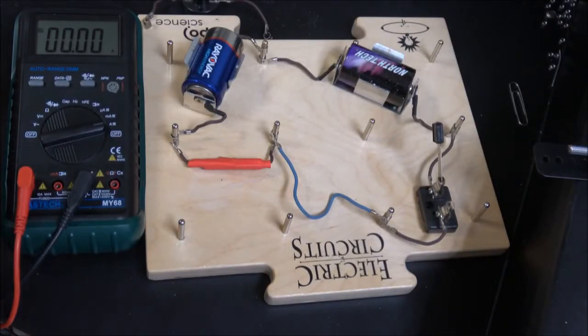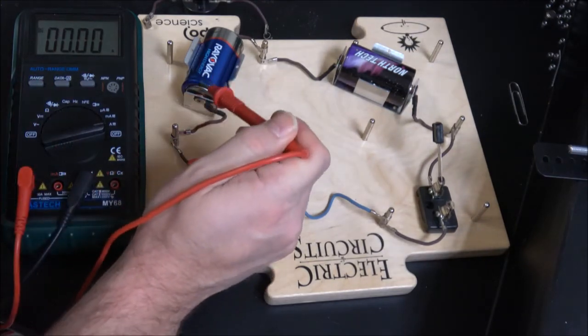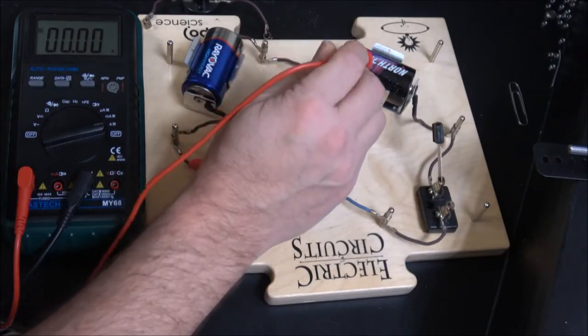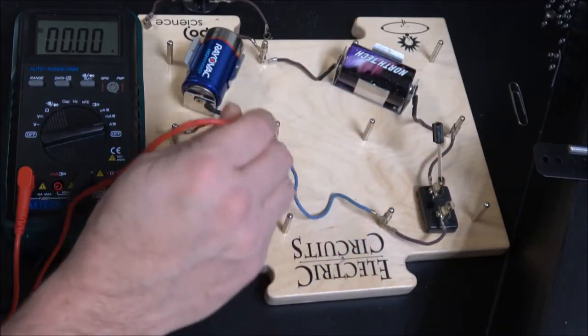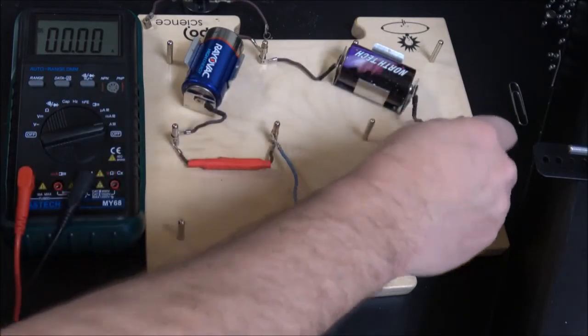Okay, for step two of this lab, you'll notice that I've modified the circuit slightly because what have I done? I've added another battery. So I put this battery in and this battery. I still have my switch and my resistor. So here are the measurements we want to take for this.